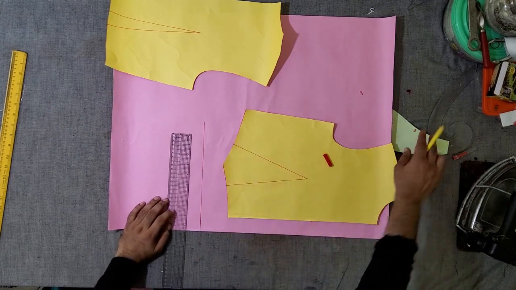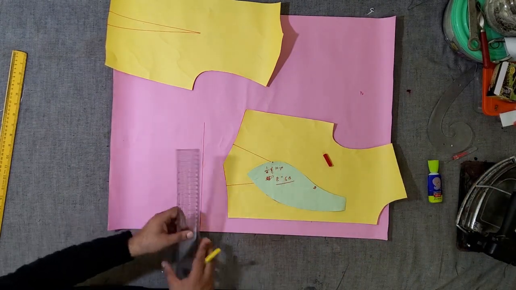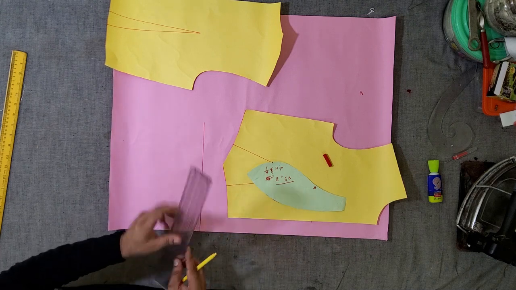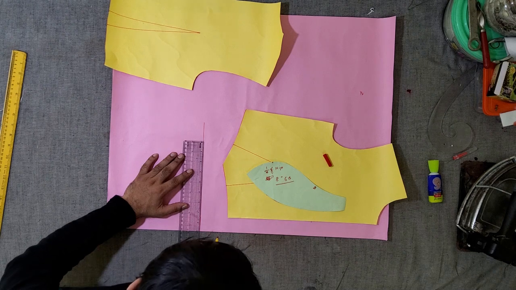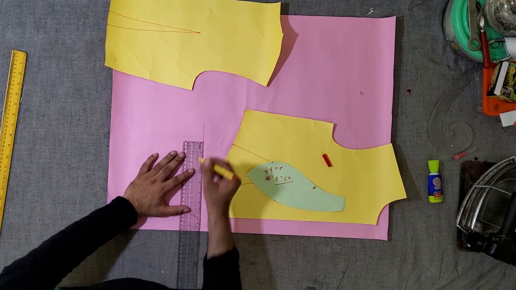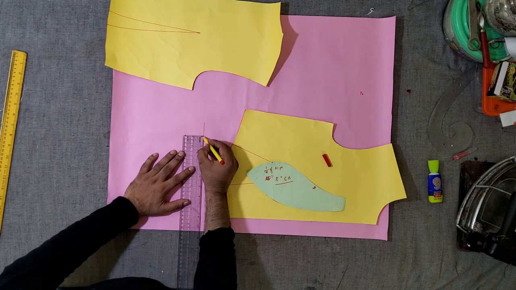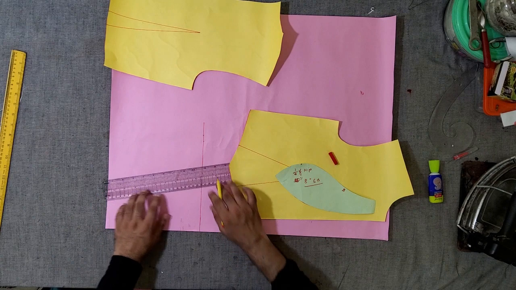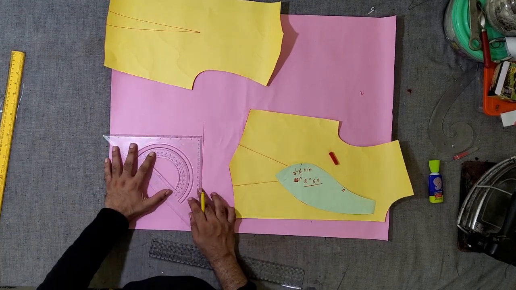Now from here to here we have to mark the 1/4 of hip. So 1/4 of hip is 8 inches 6 blocks. And then further we can add up to 4 blocks, and that is ½ inch. It is coming over here like this. Now from here we can make a line downwards.